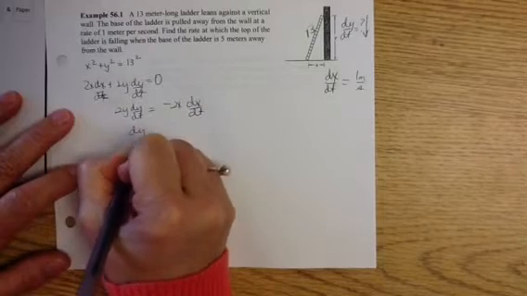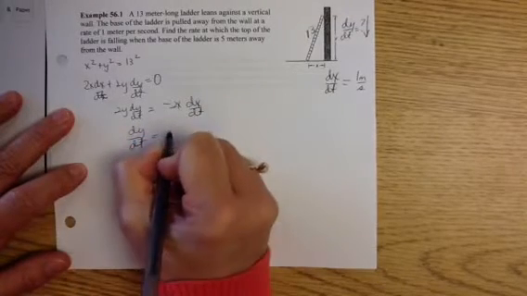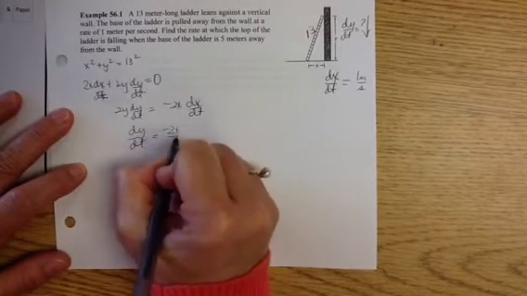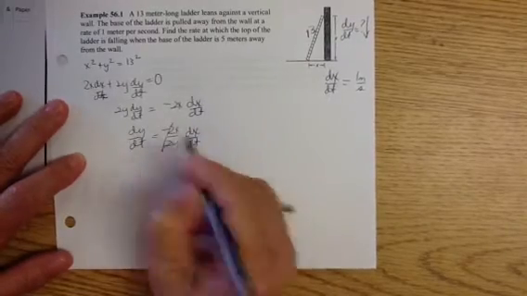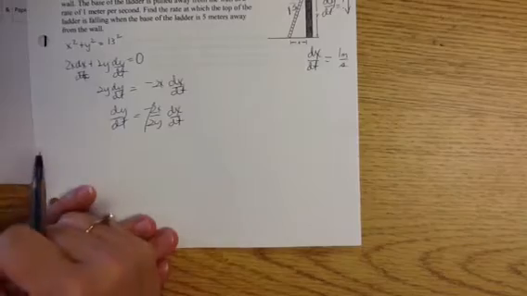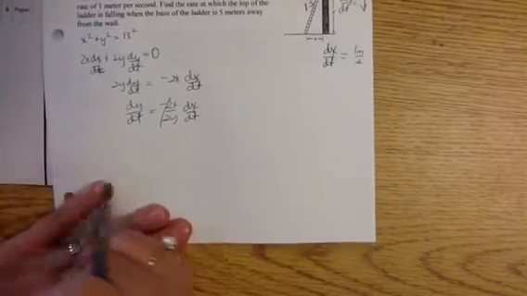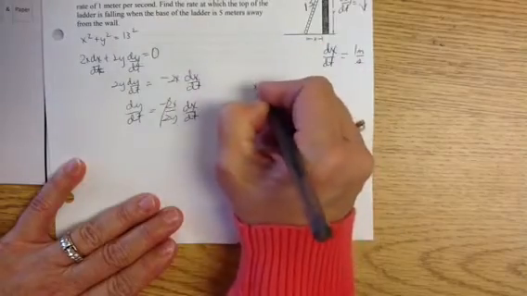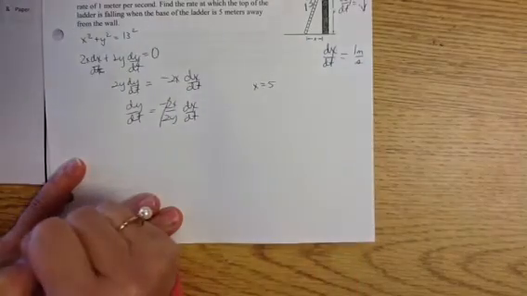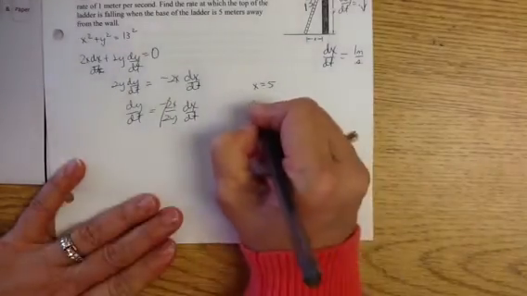And now we're going to divide by 2y. And those cancel. And now we have to figure out our x and y value. Well, it's not going to be too difficult because we know that we're talking about when x equals 5. That's what we're looking at solving. So what's our y value?